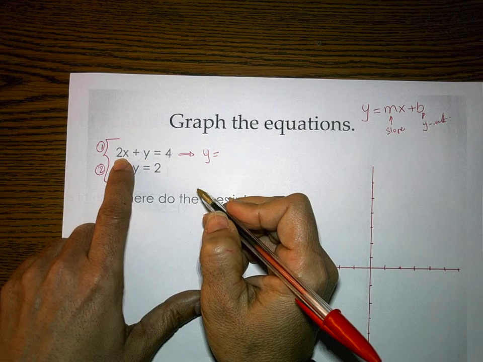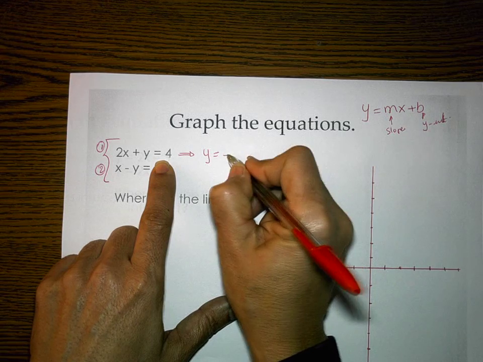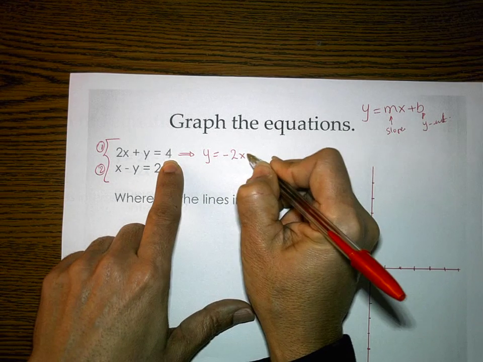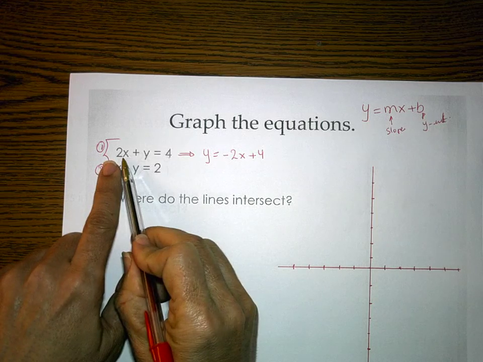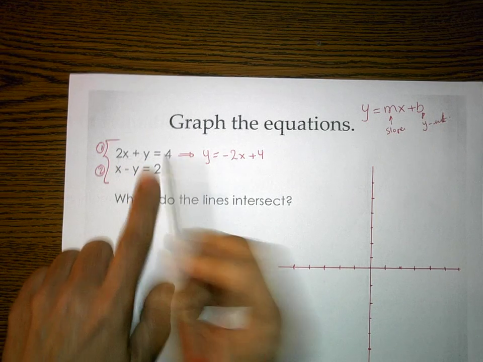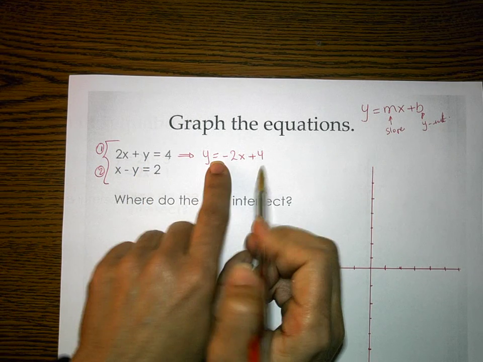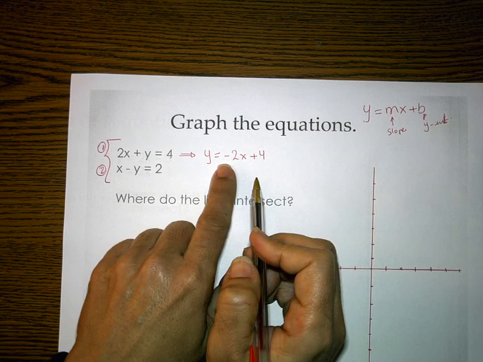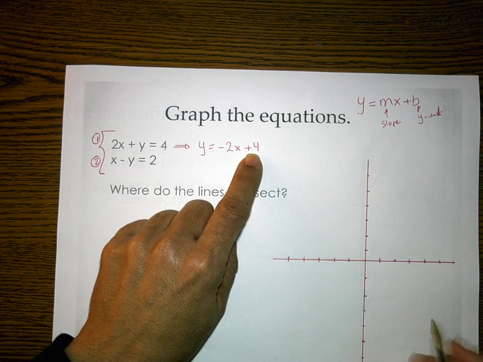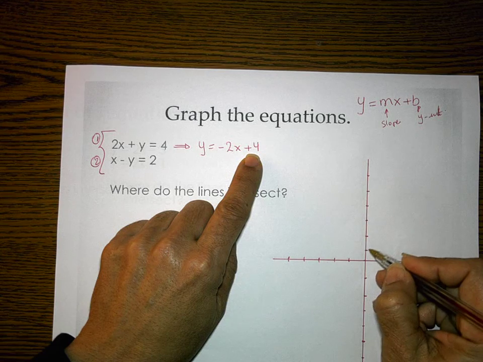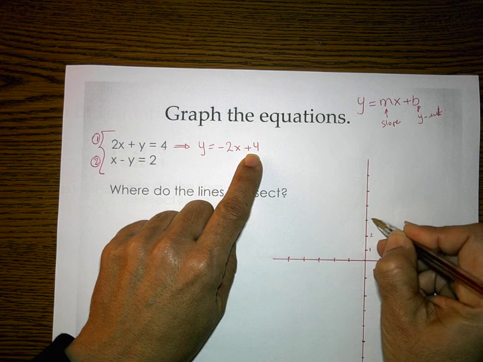If I subtract it to this other side, I'll have minus 2x, but I already had a positive 4 in there, okay? So if I subtract the 2x to this other side of the equal sign, I would have this equation. So you see that the y-intercept is a positive 4. So let's go ahead and graph line number 1 at a positive 4. So this is 1, 2, 3, 4.